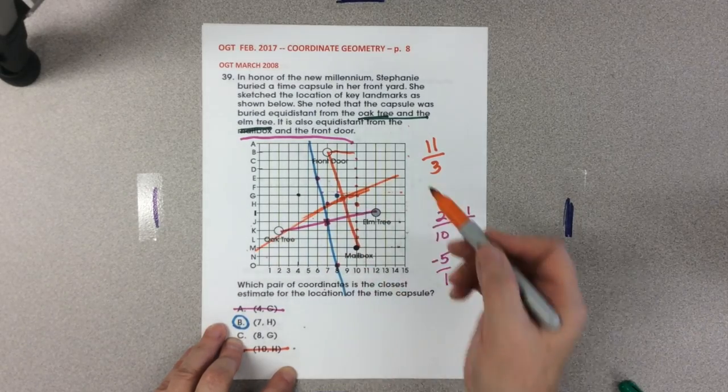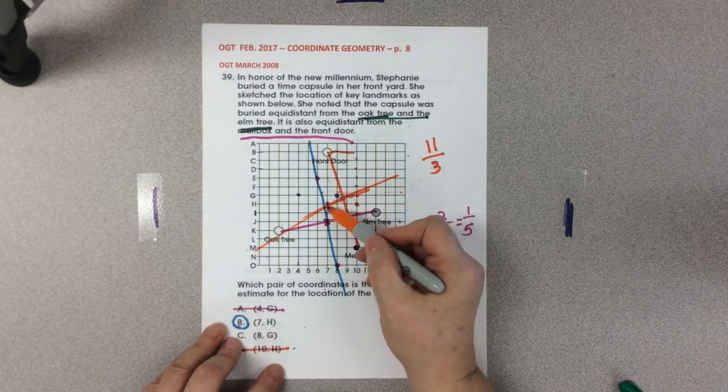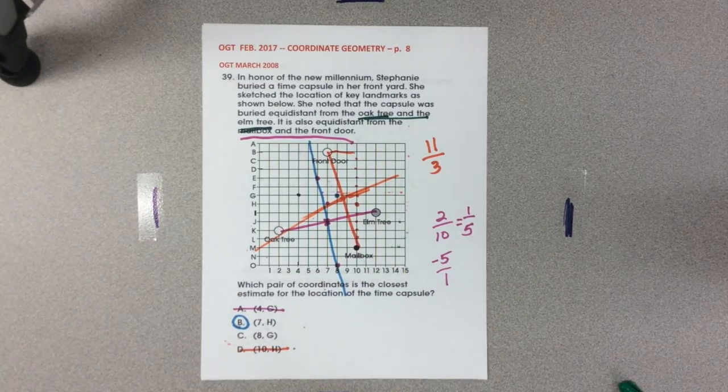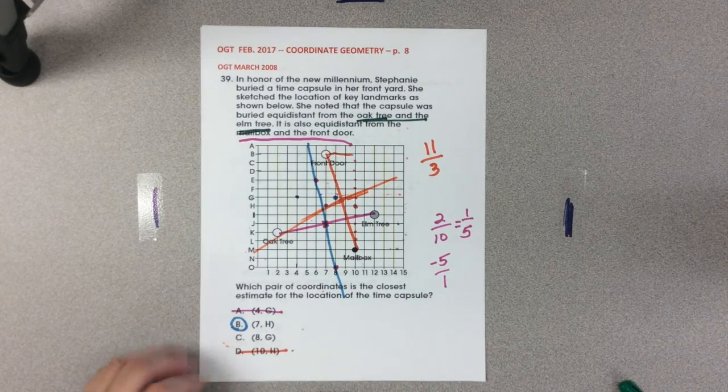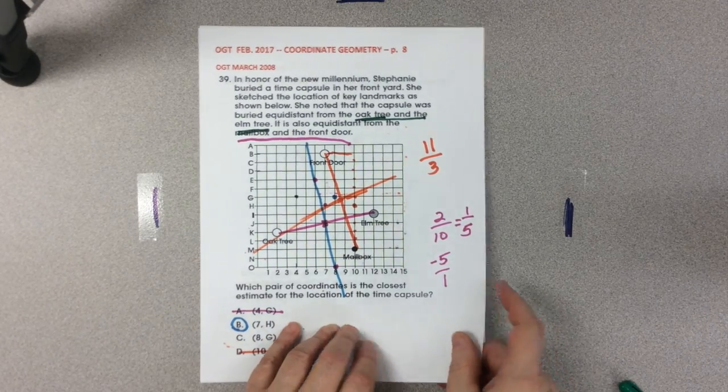Be something like that. And so these both are pretty close to the orange line, but I said this is closer. But again, if you were going to guess, I would hope that you were guessing between these two. That was a pretty difficult question.